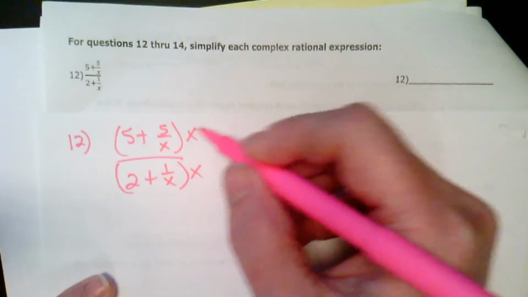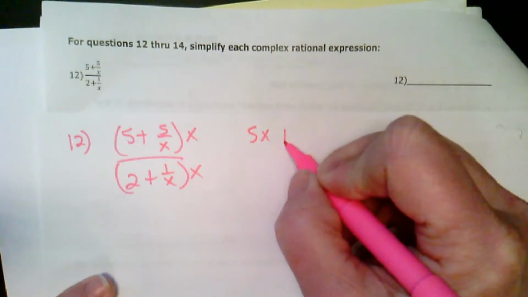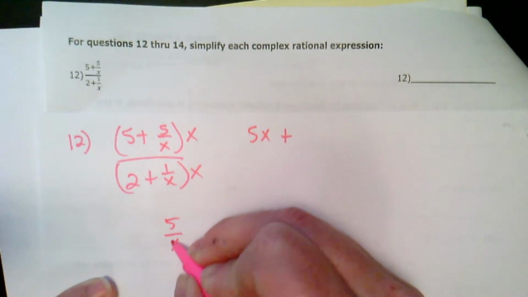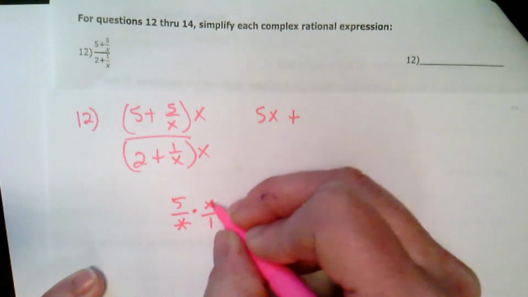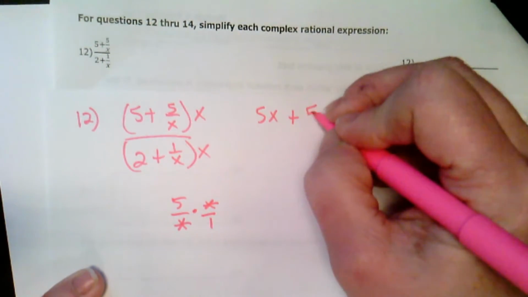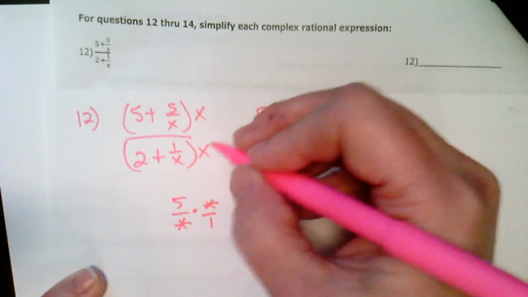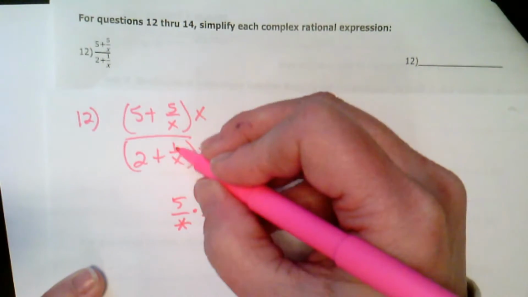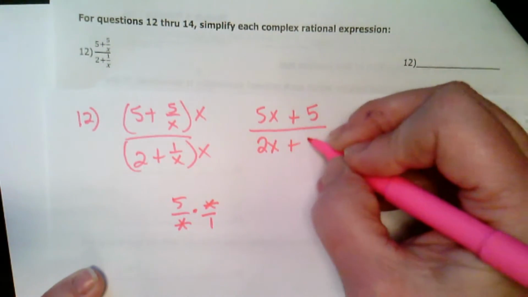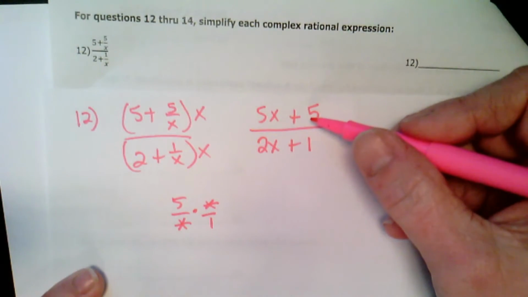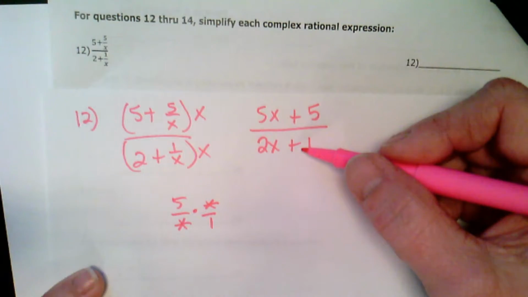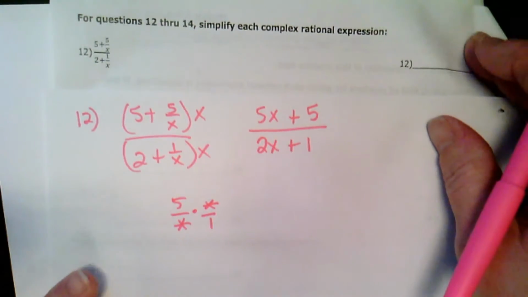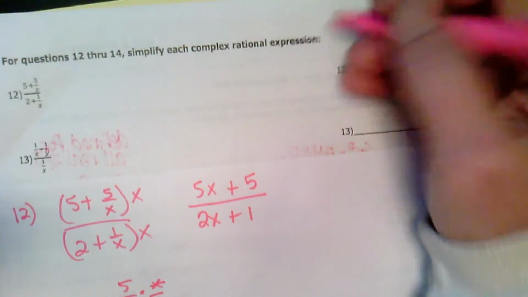So we have 5 times x, which is 5x. And then we have 5 over x times x, which is like x over 1. Well, these cancel out and just leave 5. The bottom, 2 times x is 2x. And then 1 over x times x just cancels out to 1. We could factor this, but it's not going to help because this one's not factorable. So number 12, this is our final answer.